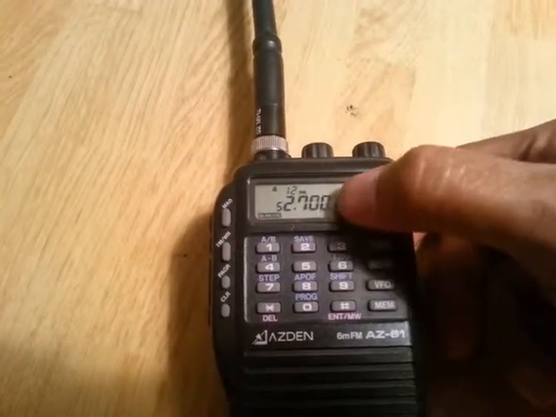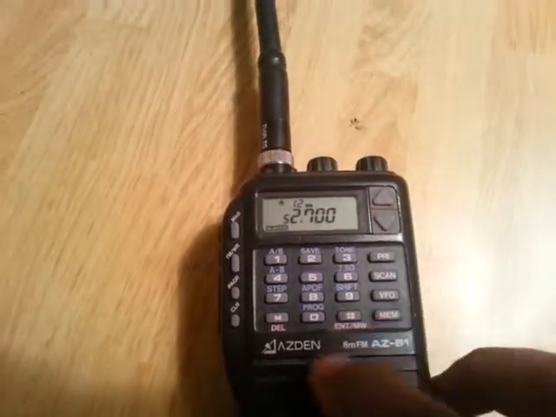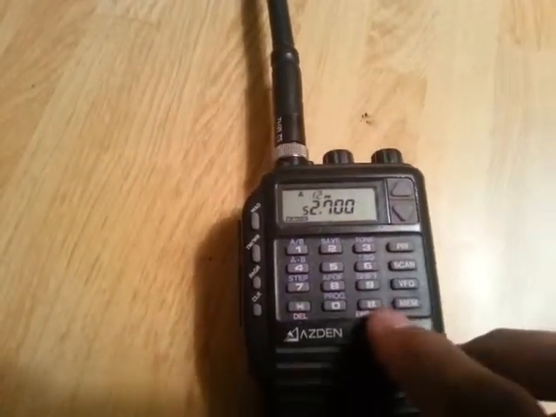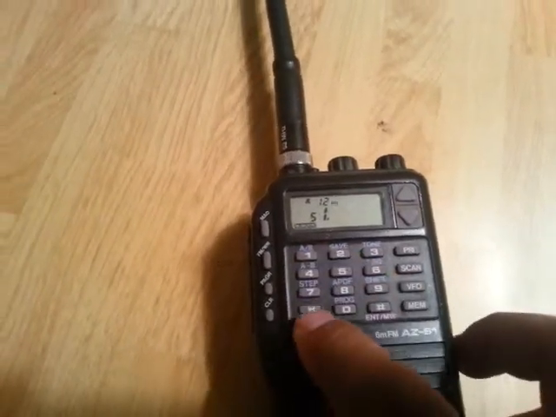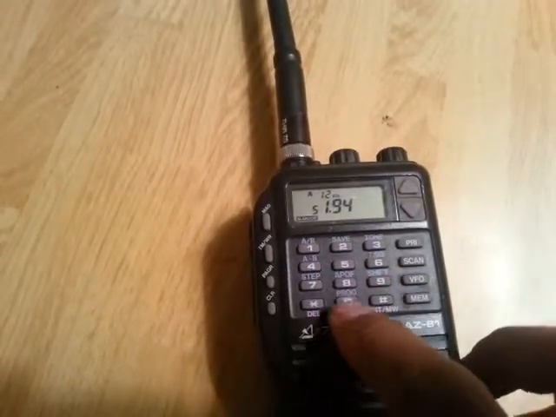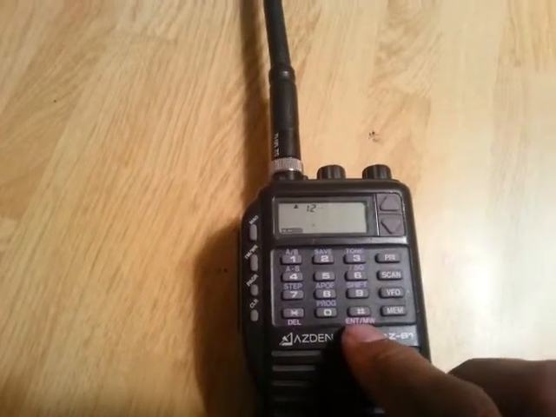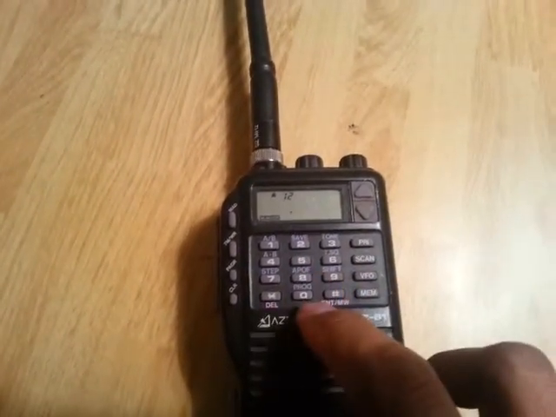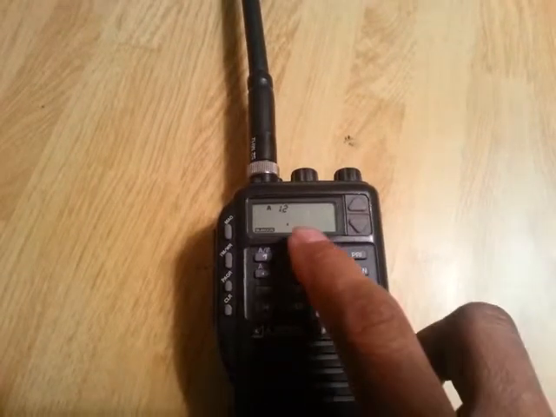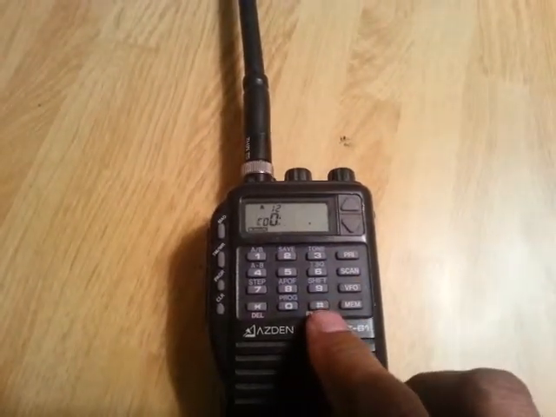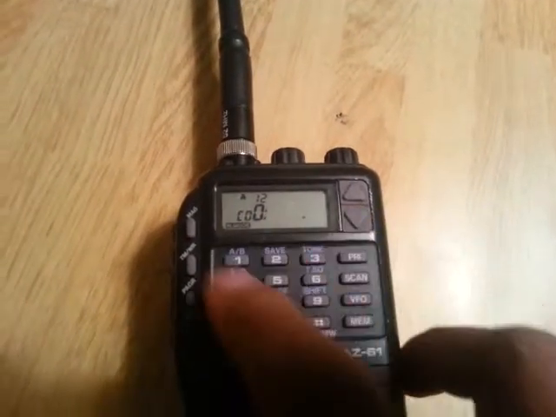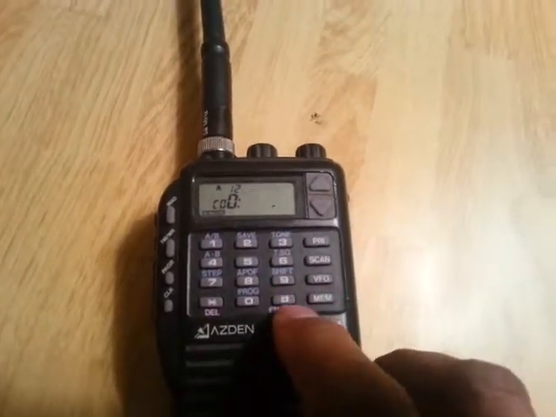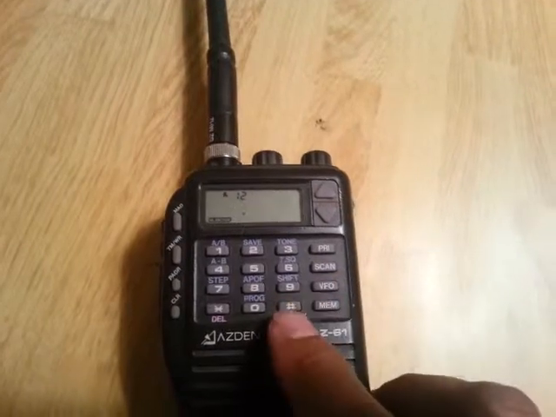This is the channel I'm going to change. I'm going to make it 51.940. So I'm going to hit the pound key, and I'll go 51*940. The reason you have to hit star is because there is no decimal point on this keypad. Once you've entered it, go ahead and hit pound. The first C00 indicator is your carrier squelch. In this case, it's a receive function. I'm not interested in changing it. I hit the pound key.